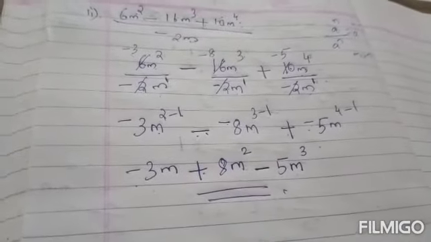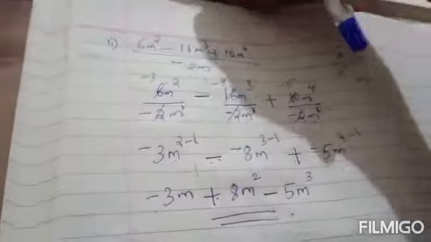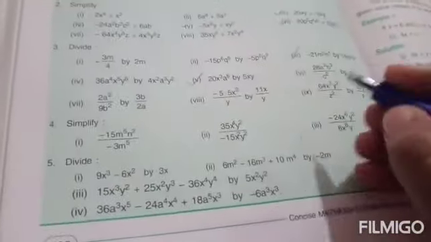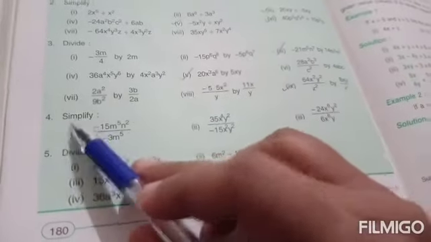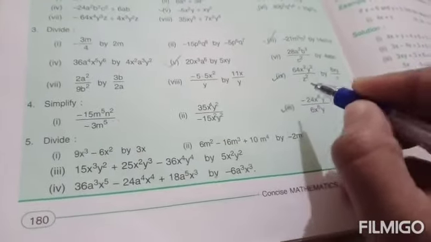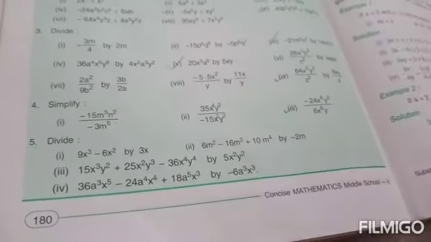So this much for this class. Now homework: third question in that 9th one, fourth question, third one, do as homework for tomorrow.